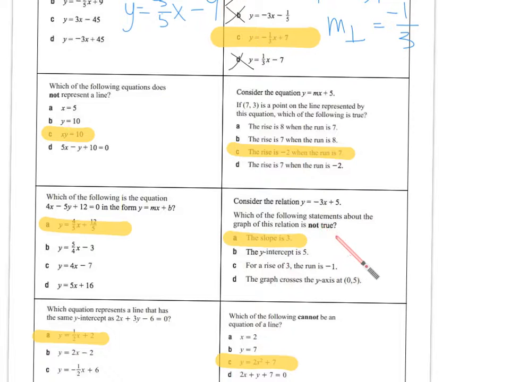This one asks which statement is not true. So if you look at this, y equals negative 3x plus 5, right away the first statement is not true. The slope is not 3, it's negative 3. Now let's just double check the other ones. The y-intercept is 5, that is true. For a rise of 3, the run is negative 1. Well, this negative could go with the top or bottom, but if it is a rise of 3, then yes, it would be a run of negative 1. And then the graph crosses the y-axis at 0, 5. That's the y-intercept again, so that's also true.